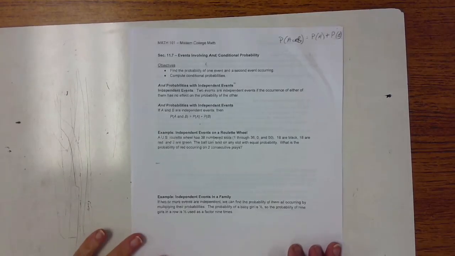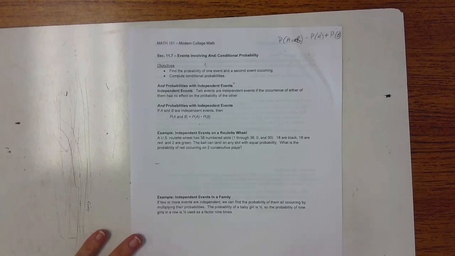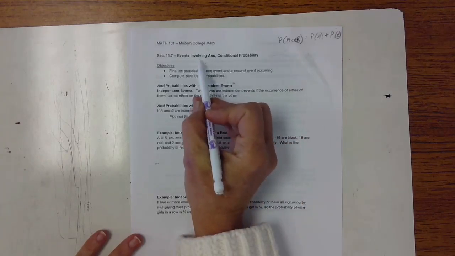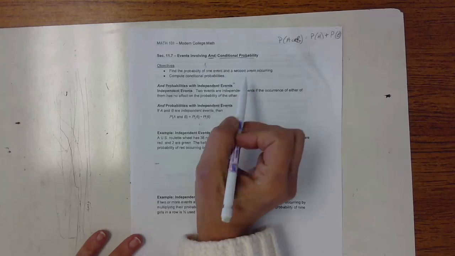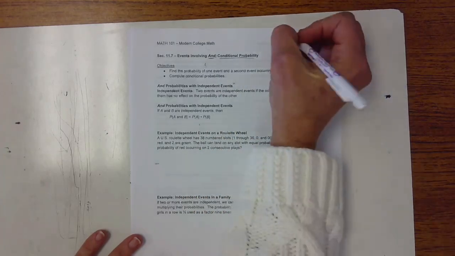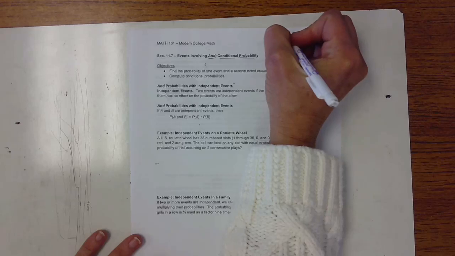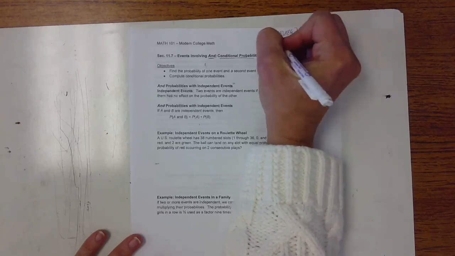Today we're going to do the lesson on 11.7, and 11.7 is involving events involving and, and also conditional probability. And before we start, I want to review just a little bit.